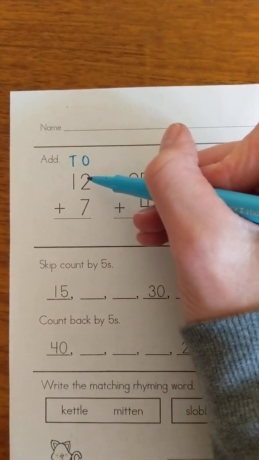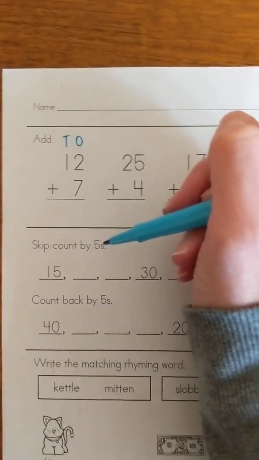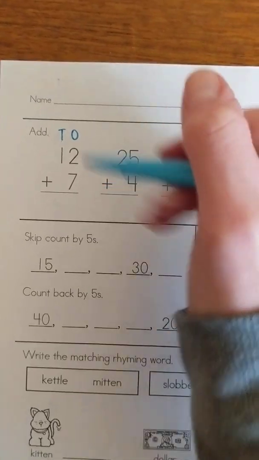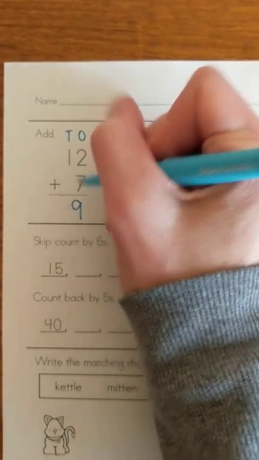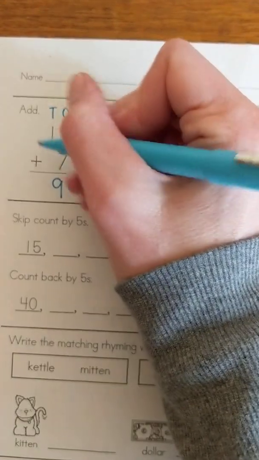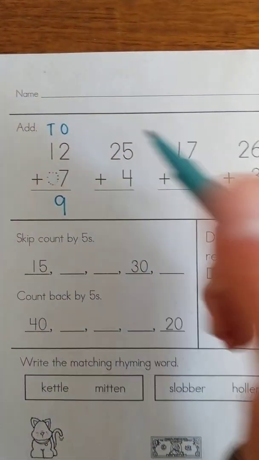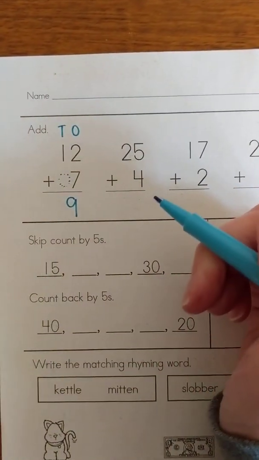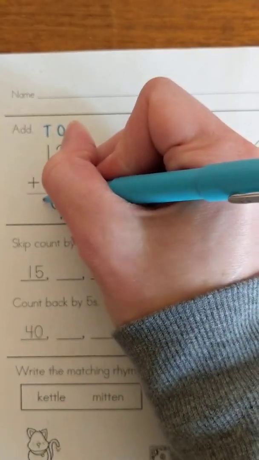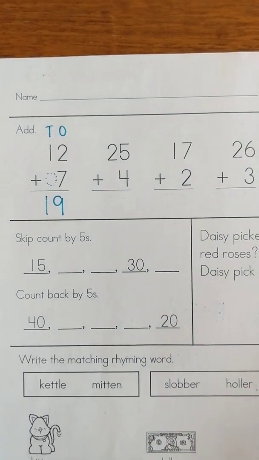So first I will add 2 ones and 7 ones. Well, how much is 2 ones and 7 ones? I know that's 9. And then I've got 1 ten, and then I can imagine that there's a 0 there. Okay, so what would 1 ten plus 0 tens be? Well, it would still be 1 ten. Okay, so that gives us 19.